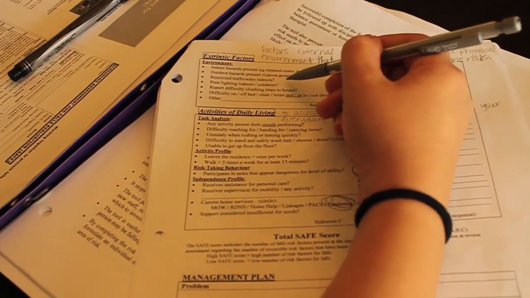Okay, risk-taking behavior. Participates in tasks that appear dangerous for level of ability. Yes. Okay. Independence profile. Receives assistance for personal care. No. Receives supervision for mobility or any activity. No.